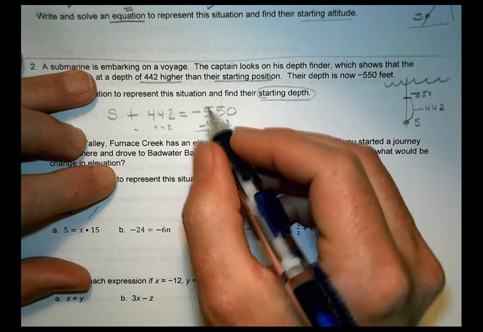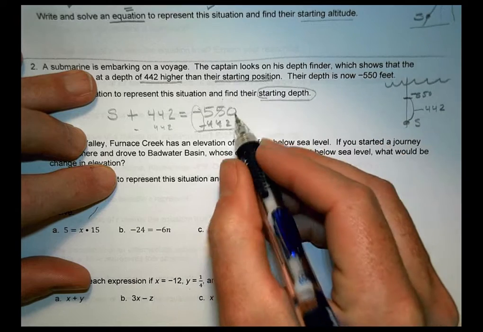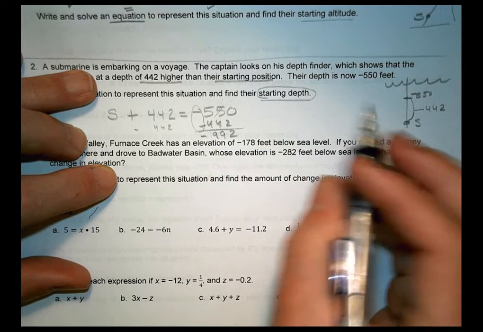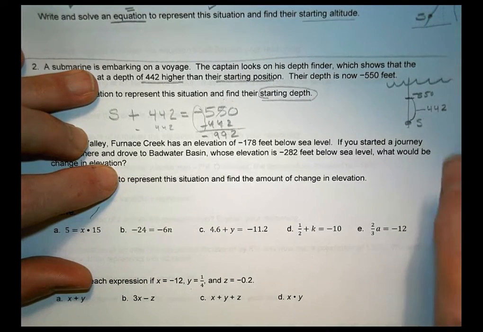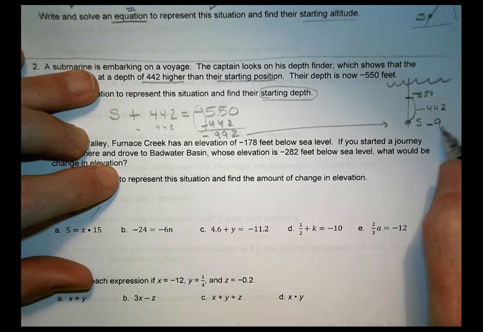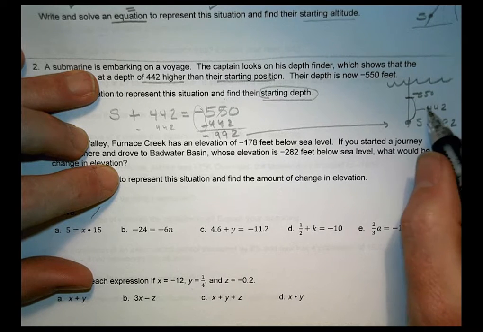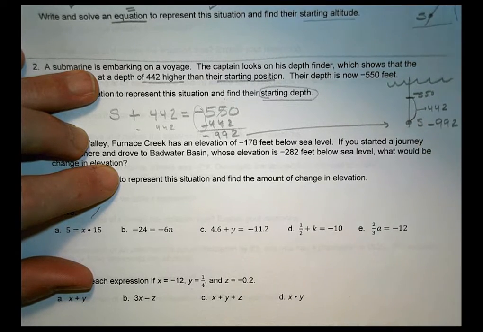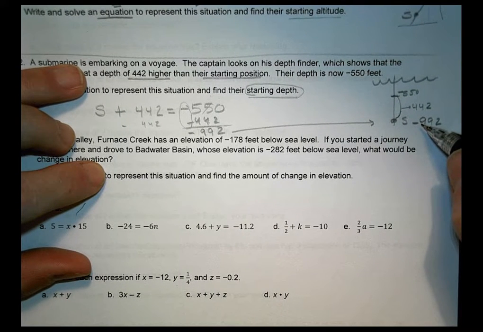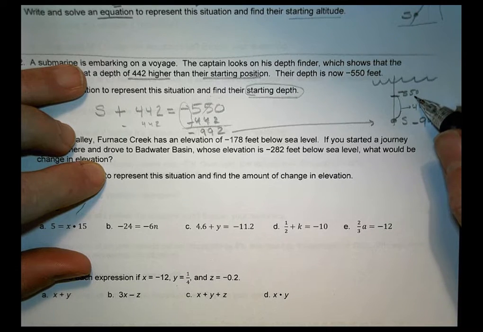Because the signs are the same, I have to find the sum. So we go 2, 9, 9, and I keep the sign the same. So that's a little tricky part there. I got ahead of myself. Which means that this starting point is actually at negative 992. If you think about it, that makes total sense. I'm at negative 992 feet, and then I increase 442, so I'm going to be going up my number line to negative 550.